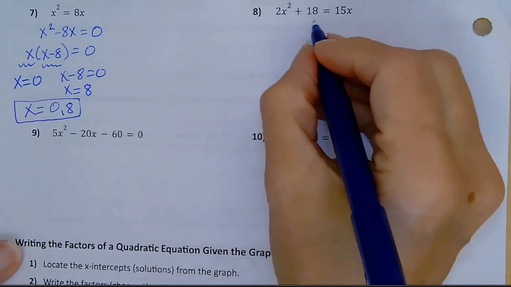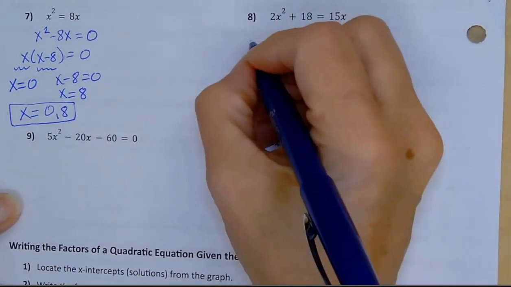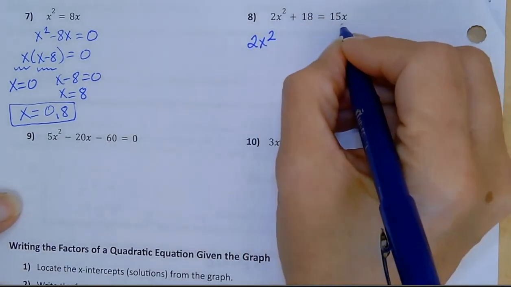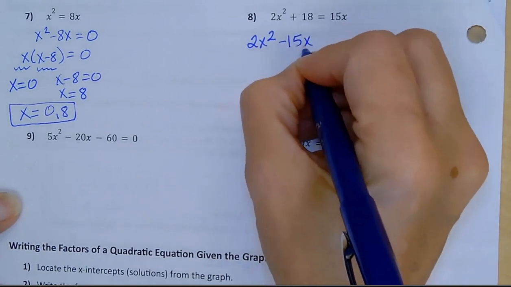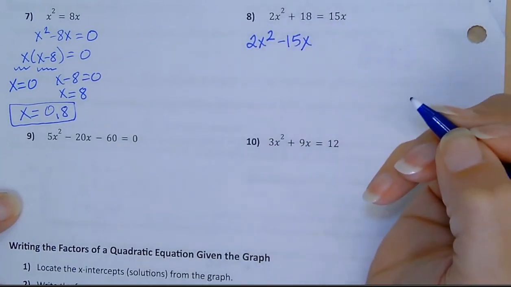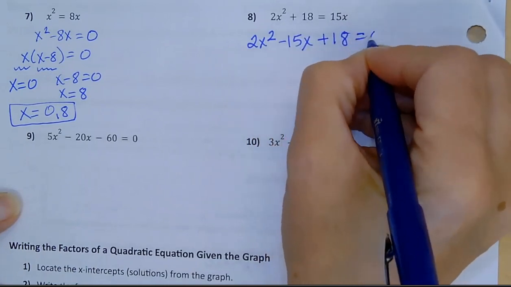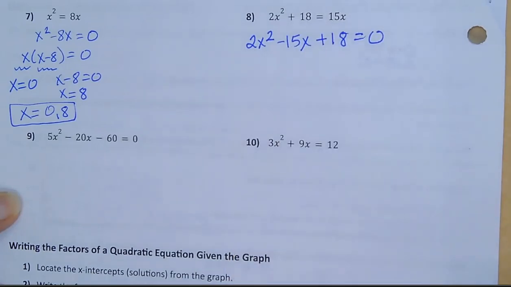All right, 2x squared plus 18 equals 15x. That is not in standard form, so I'm going to write it in standard form. I'm going to subtract 15x from each side to get that 15x moved over, and then stick it in the middle so that I'm already in the order I want. Everybody okay with that? I subtracted 15x from each side and rewrote my equation so that it's in standard form.